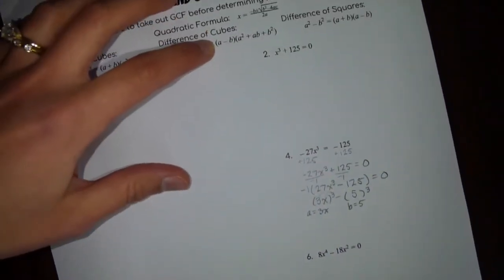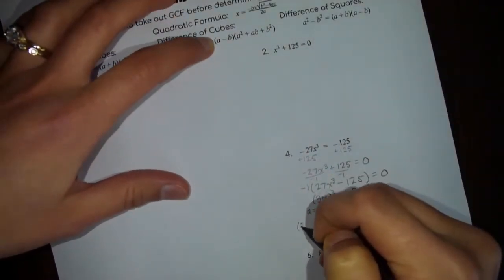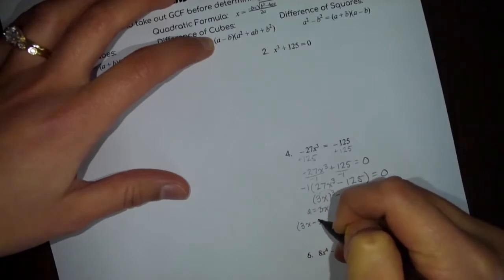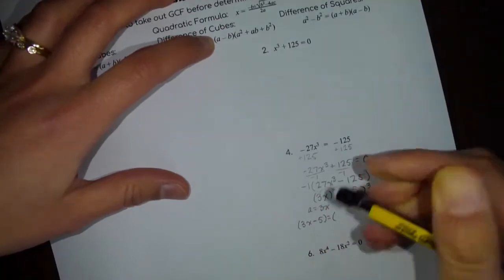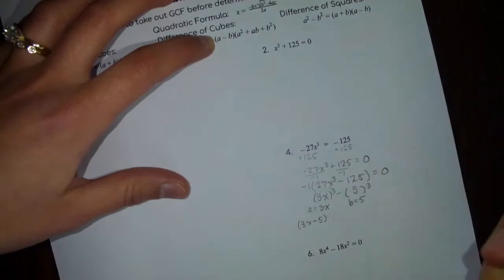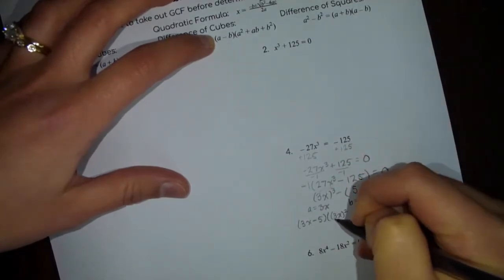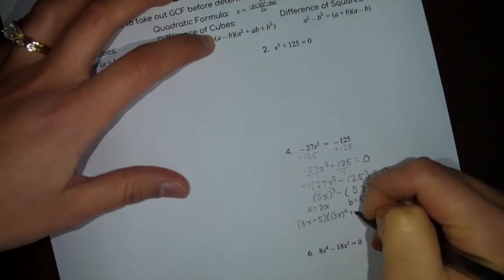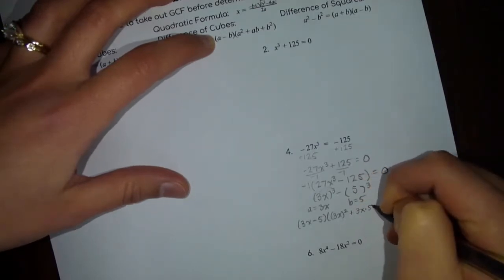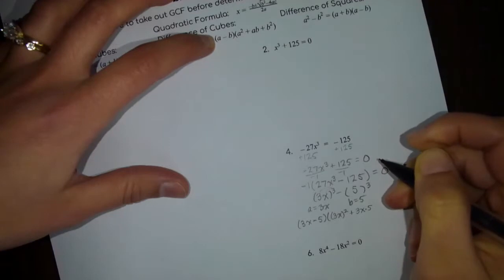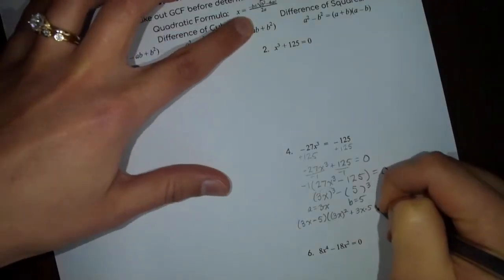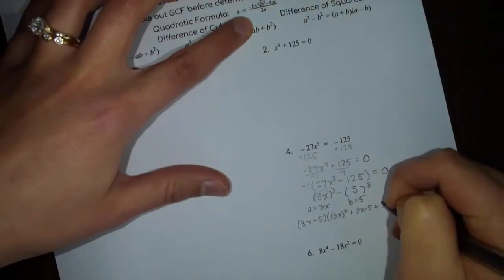And then we plug it into the formula. So this would be a minus b, equals, oh, not equals, what am I doing? A times a squared, so (3x) squared. Notice how I'm writing this in parentheses, plus 3x times 5, and then plus b squared.